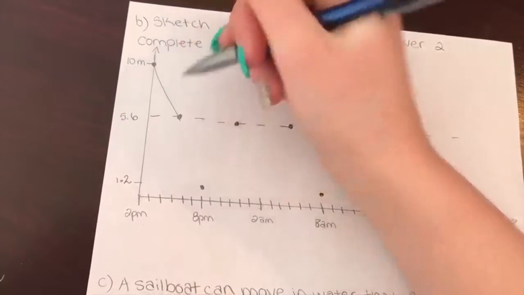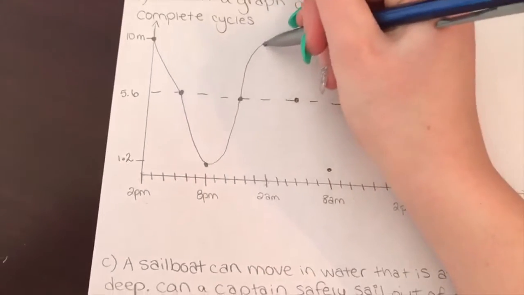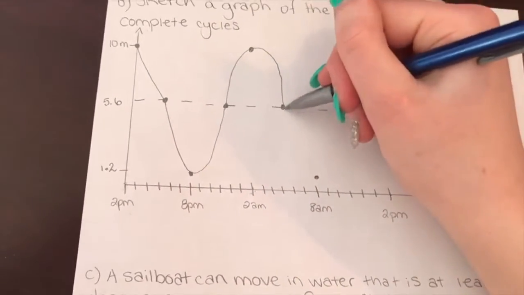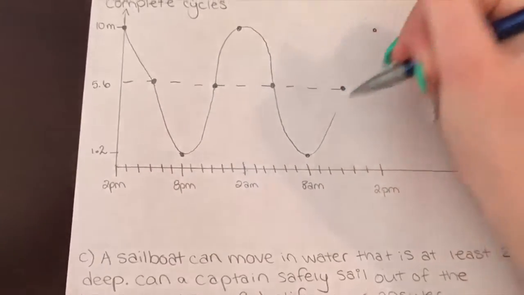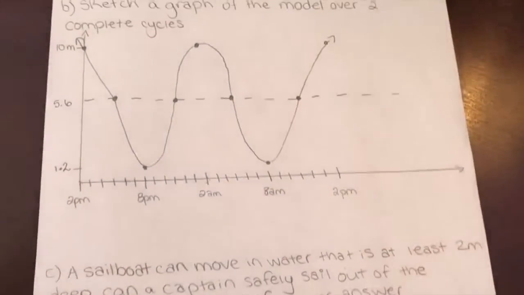Now it is a cosine curve, so we're going to have to make this nice and curvy. We don't want any straight or pointy lines here. And it does continue on forever in both directions, okay?